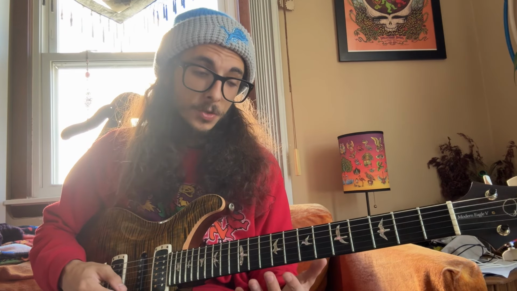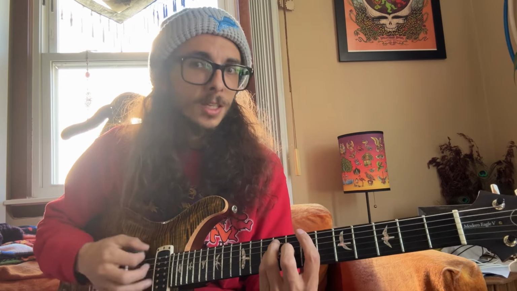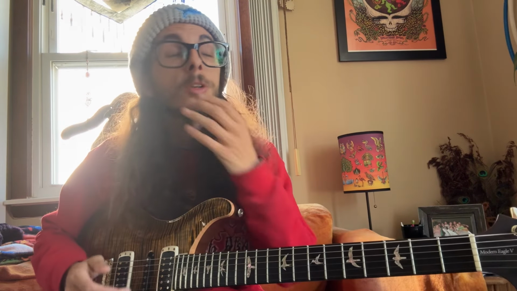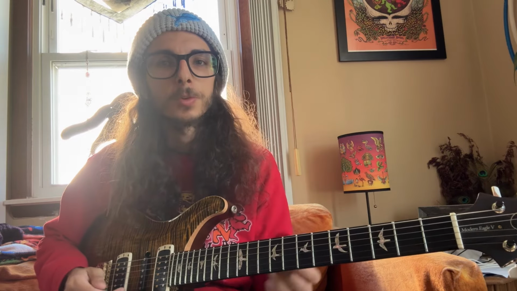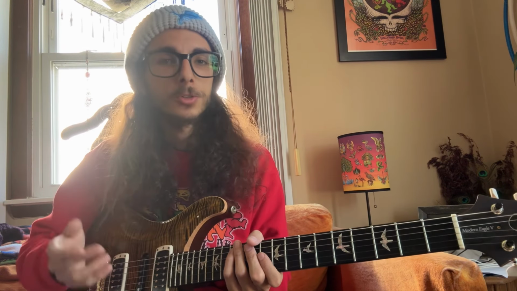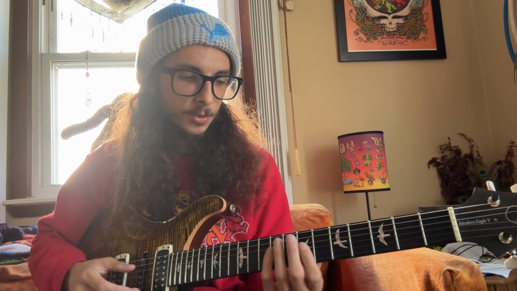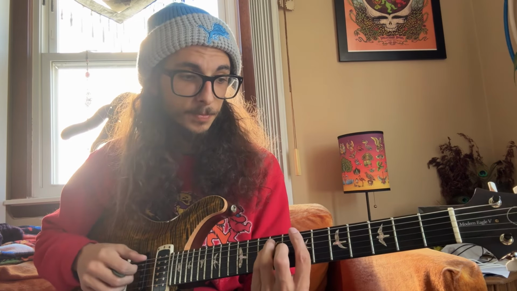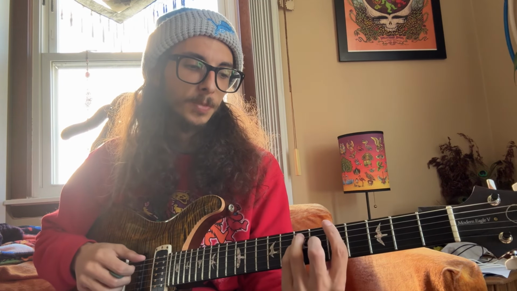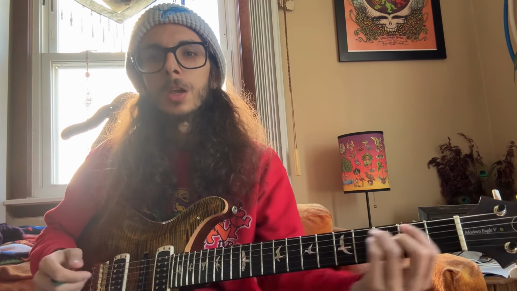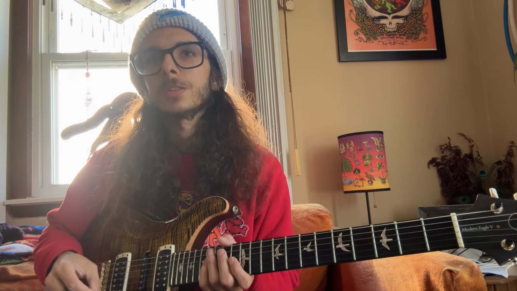Even in the verse sections, when it's going from E to B, to me, it sounds like this is our home base chord. You can view it however you want, though. You could view it as E major. You could view it as B mixolydian. You could view it as A Lydian. Whatever makes it make sense to your brain.